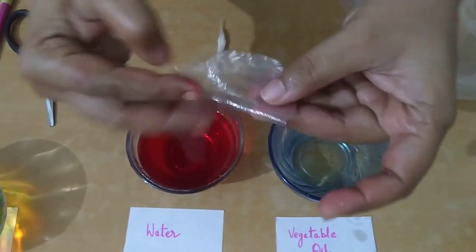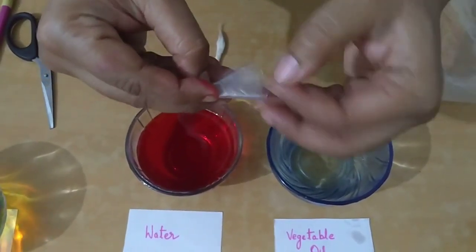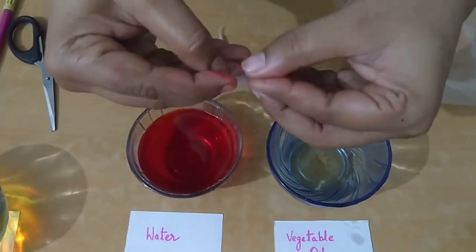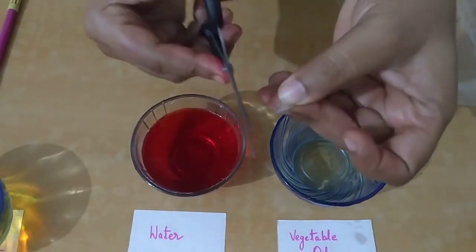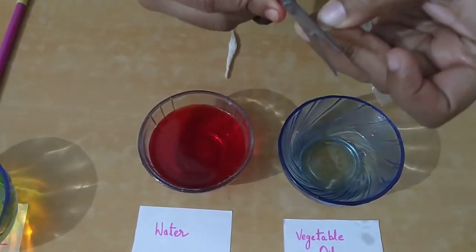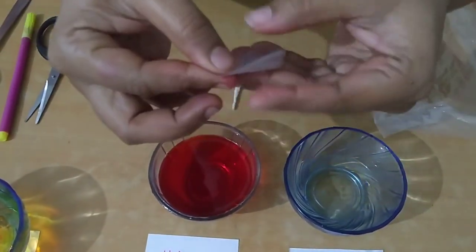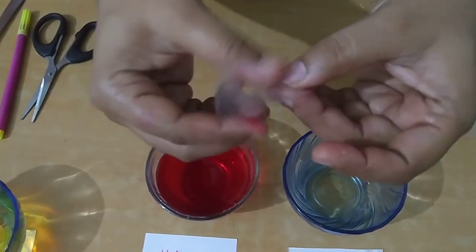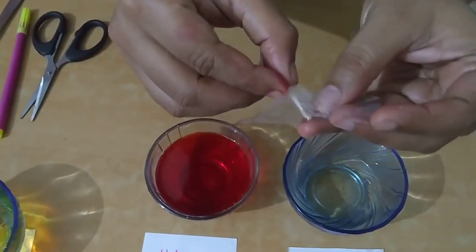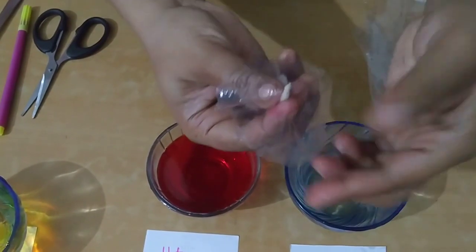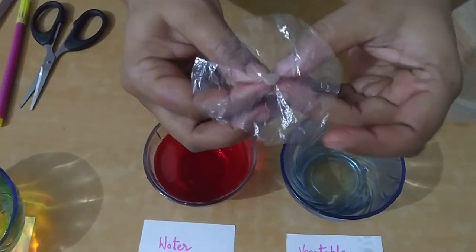Now just fold this plastic twice or thrice. What I have to do is make one very small hole in the middle of it. For what I am making, I am telling you. With the help of this, I have to put this wick into this hole. So you can see very nicely I have put the wick in this plastic hole.